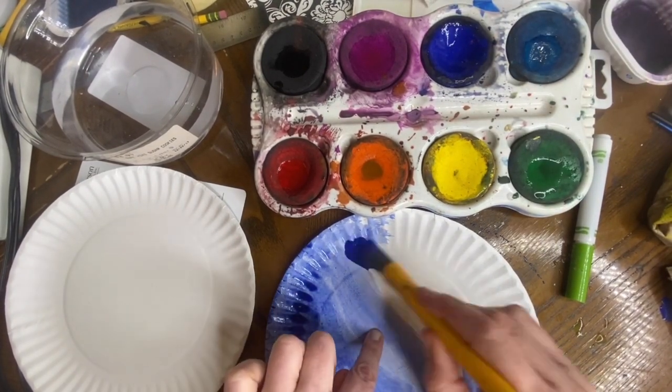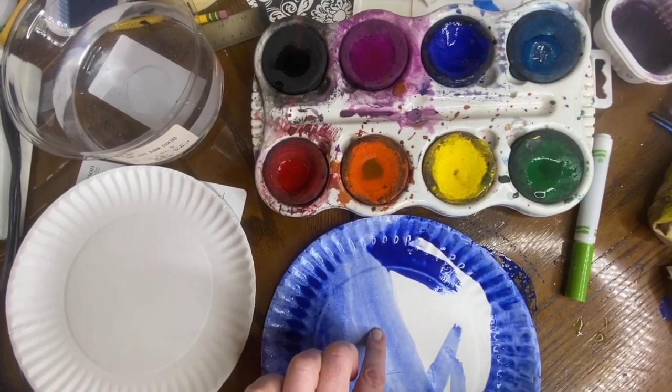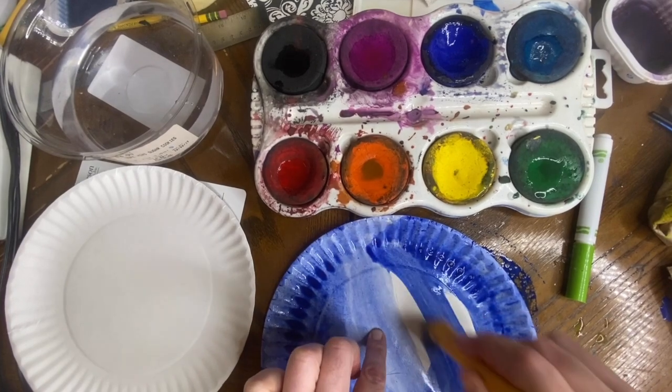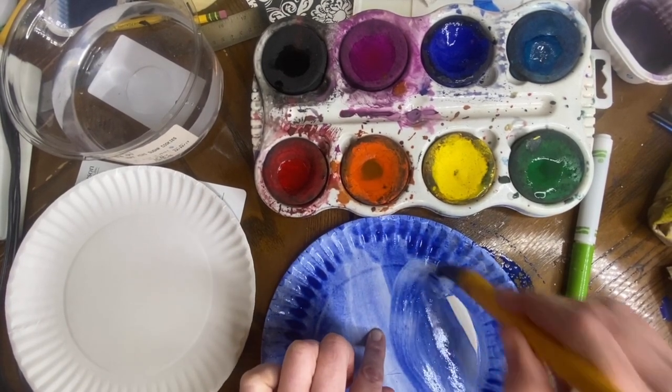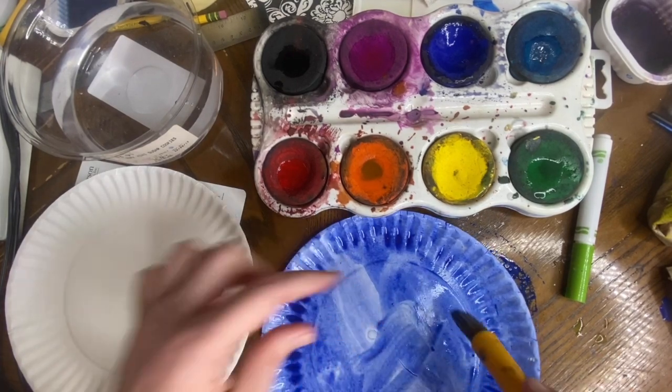I'm going to hold it with my finger right here so that I can, ooh, I got it on my table. But remember, these are art tables. They don't mind getting dirty, because we always clean them afterwards. Okay, so that's pretty good.